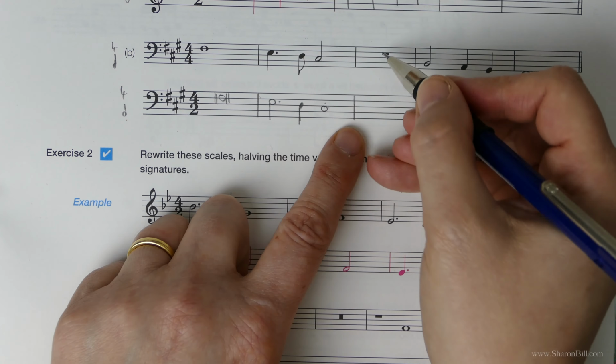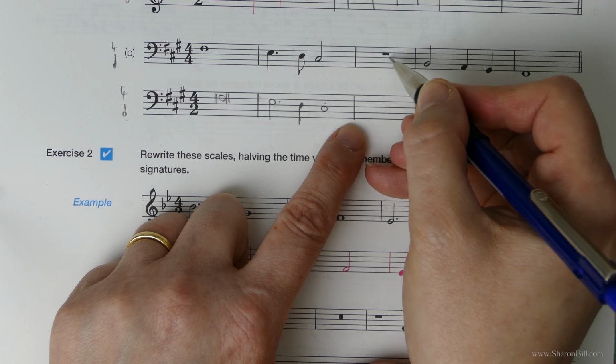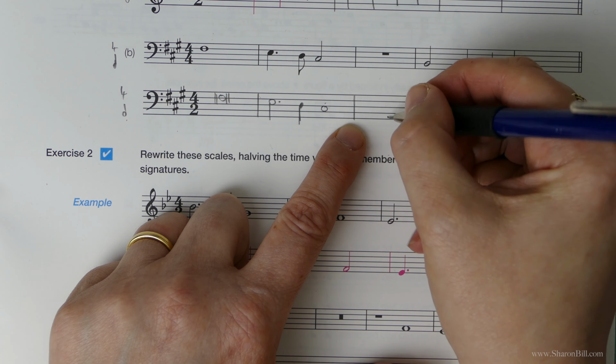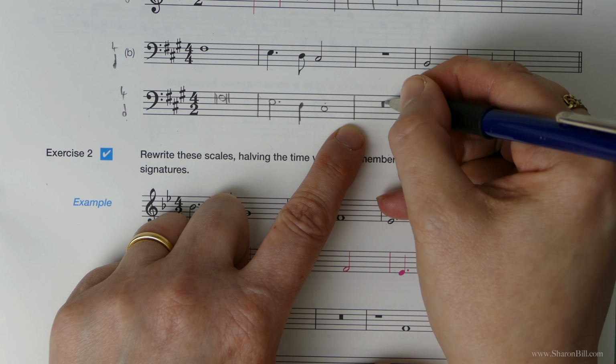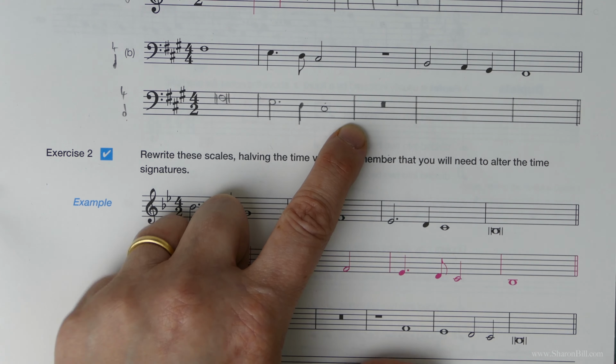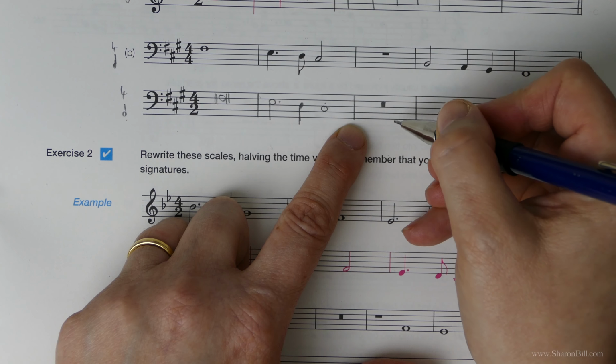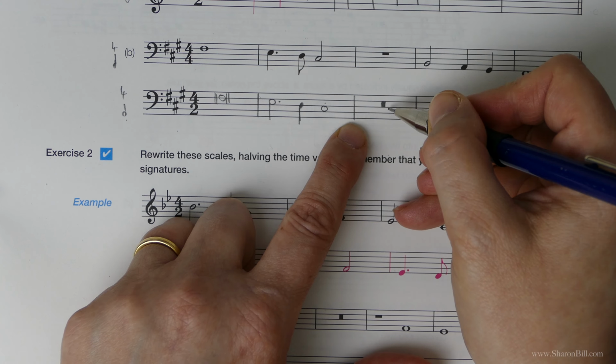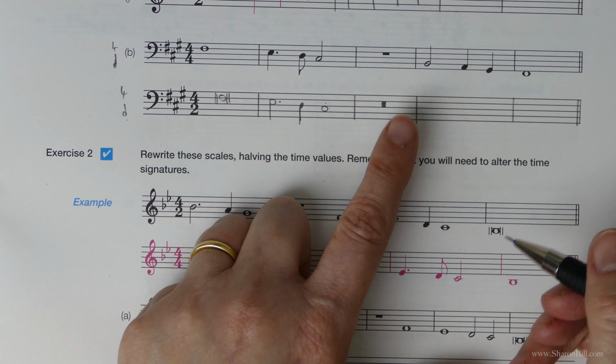Now here, doubling this rest, at the moment this is a semi-breve rest or a whole note rest, we've got to double that. And so that's our new breve rest. So it's sort of a thin, upright rest, filling in the entire space there, the third space up. So that's our breve rest or our double whole note rest.